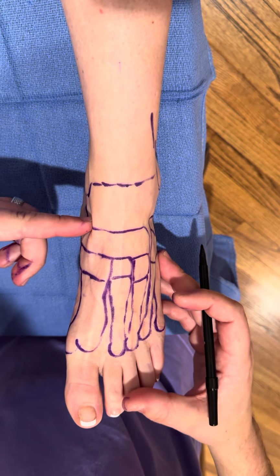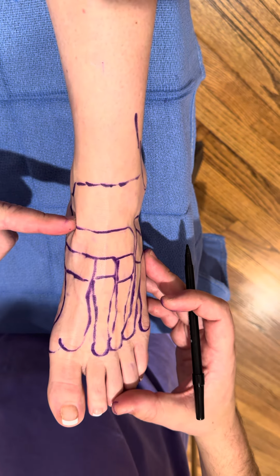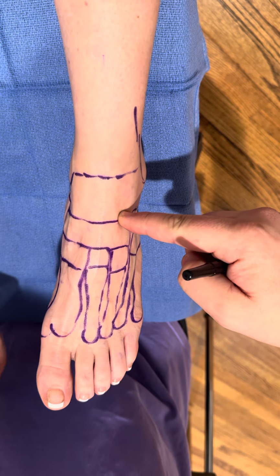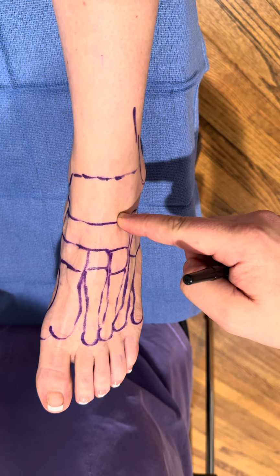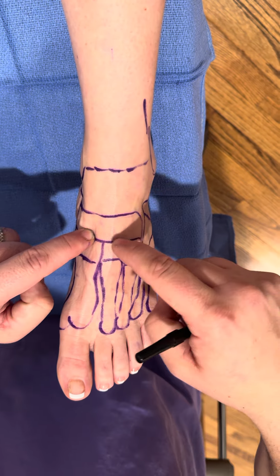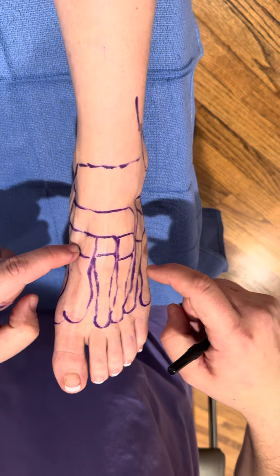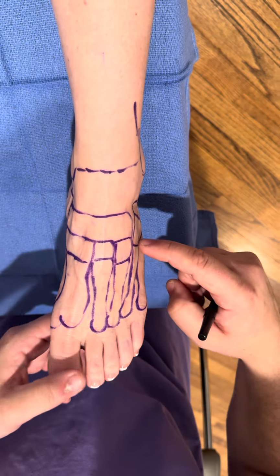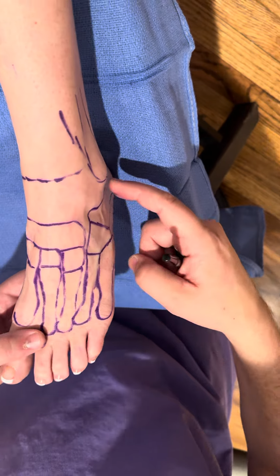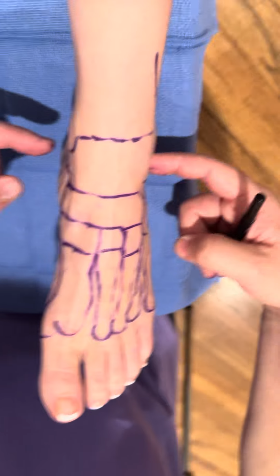So for a talar navicular fusion, we could come straight across, or if the non-union was more lateral, we could be oriented top to bottom or more laterally. And then same thing, navicular cuneiform joint 1, 2, 3, met cuneiform 1, 2, 3, cuboid 4th, cuboid 5th, subtalar joint, and ankle.